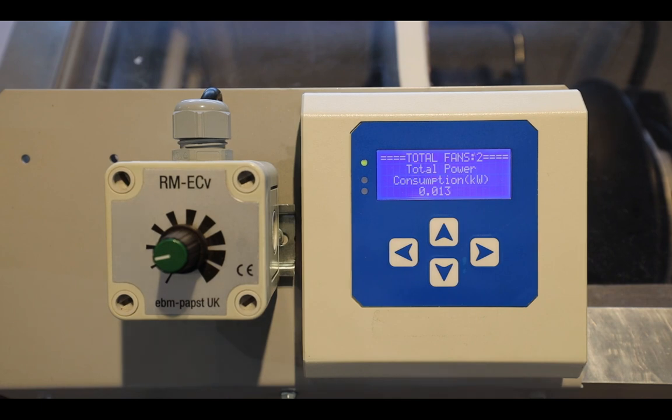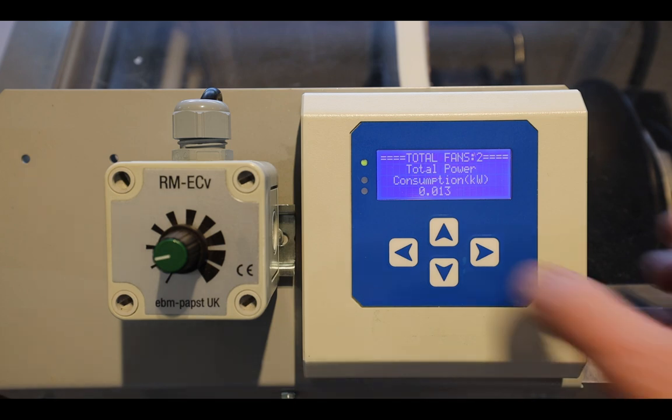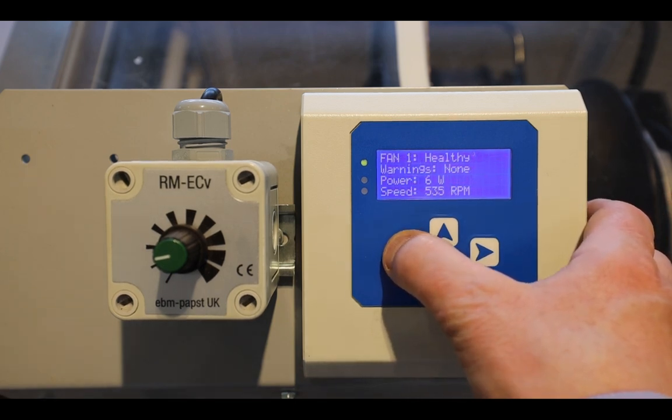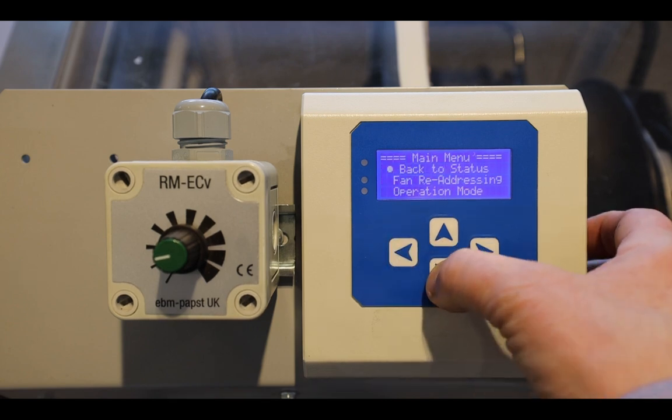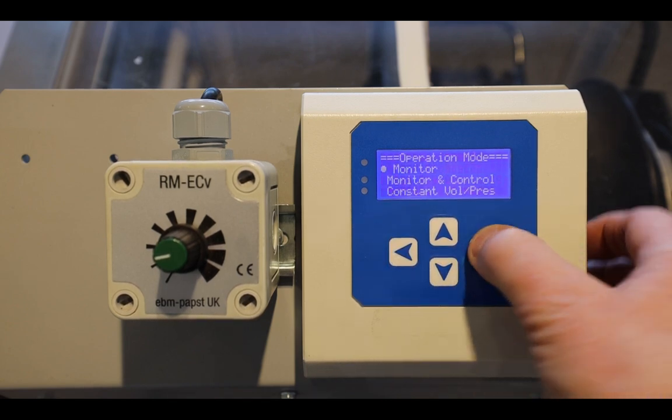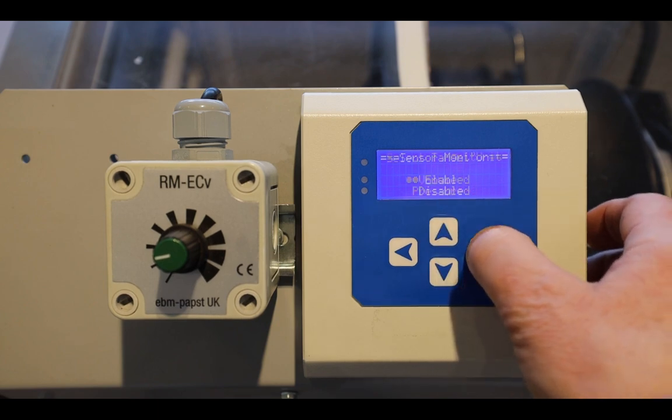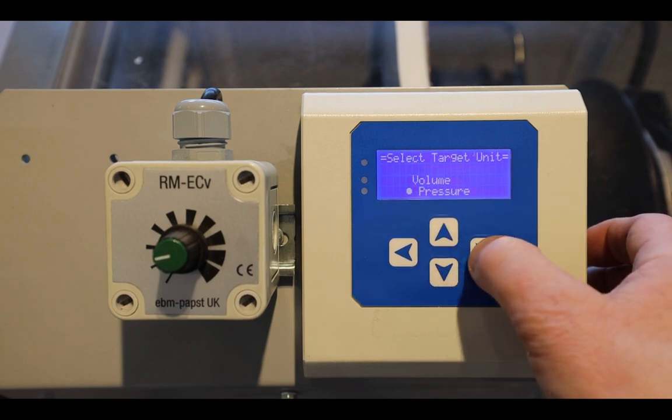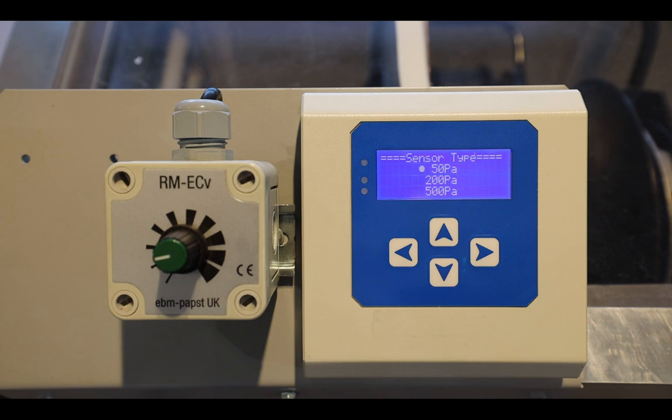As with the selection of volume flow measurement, using the main menu and choosing the operation mode monitor, we can enable the pressure differential measurement. For pressure measurement, only the pressure range of the installed pressure transducer needs to be specified. In this case, it's a 0 to 2000 pascals pressure range.